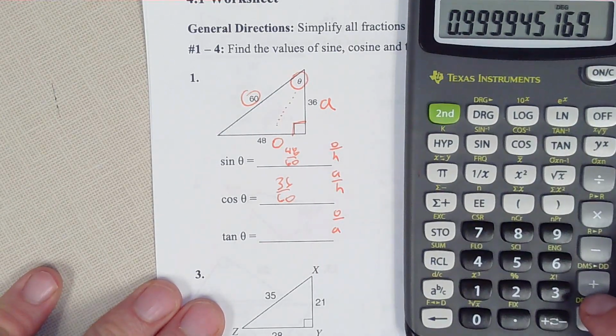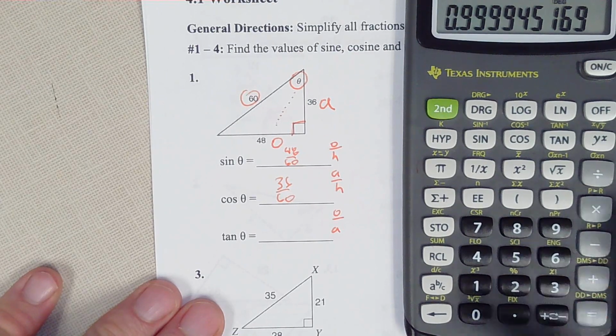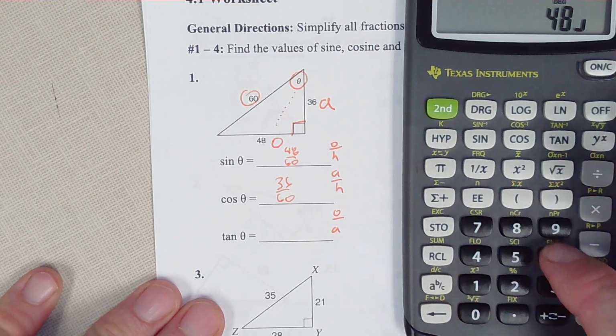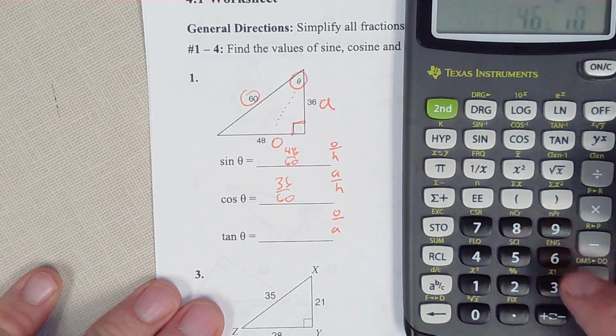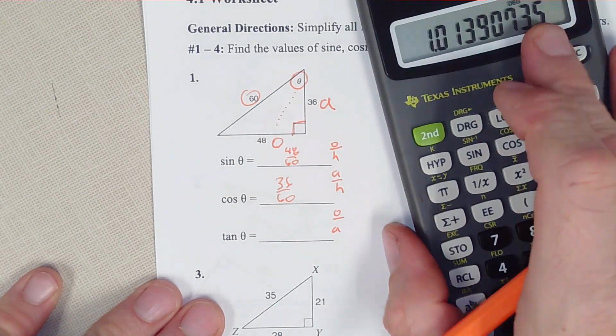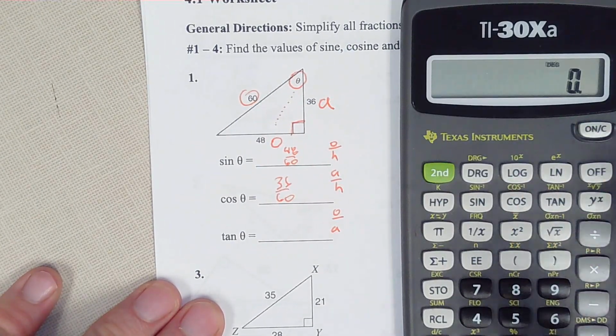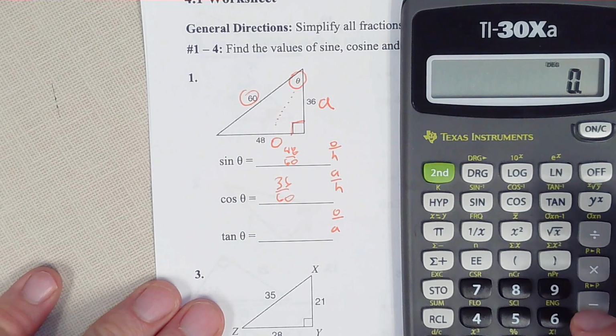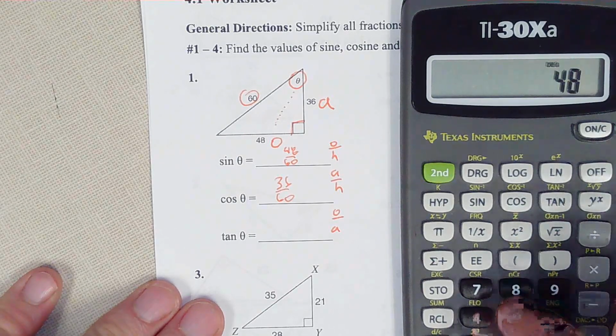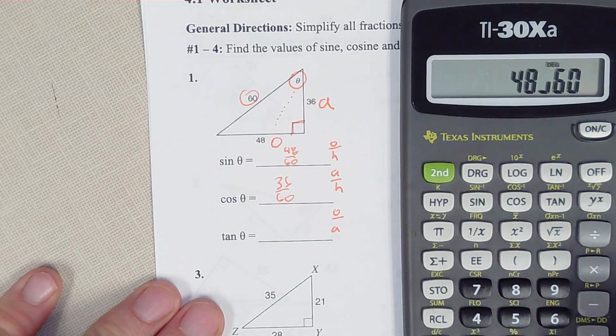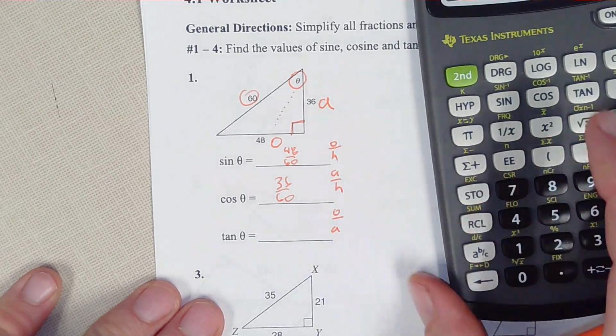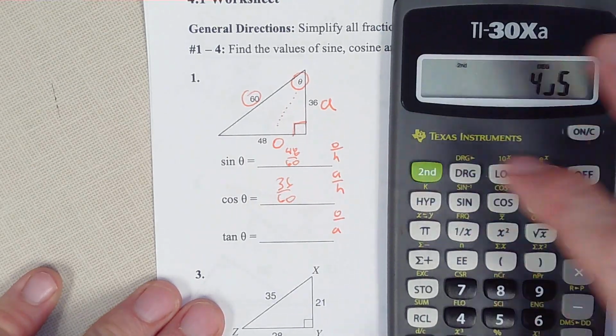All right, so we're going to go ahead, the tangent is opposite, which is 48 60ths, and that's going to be 4/5. Oh, and then we're going to take the tangent of that. Oops.